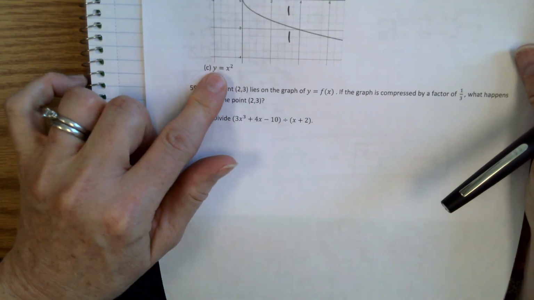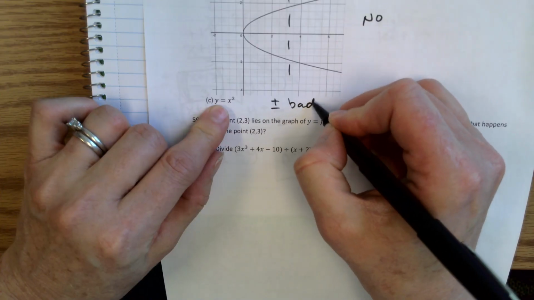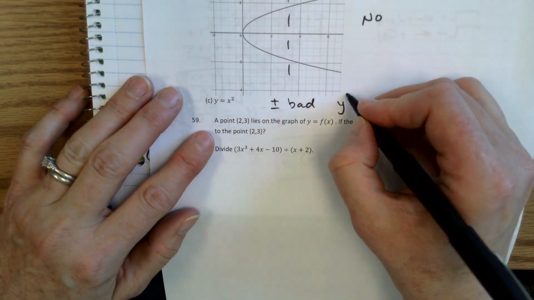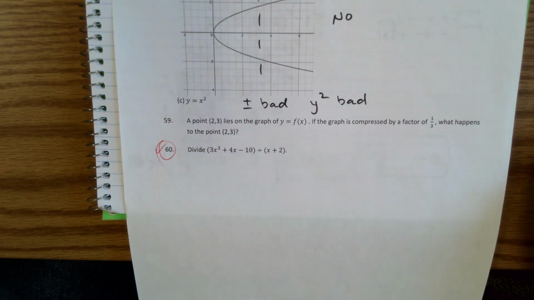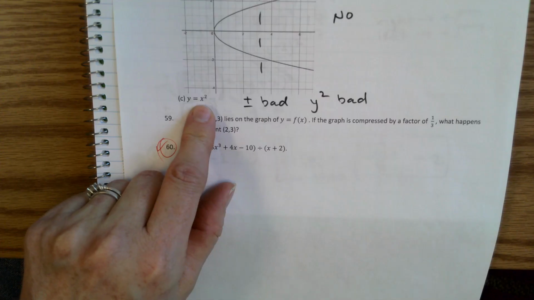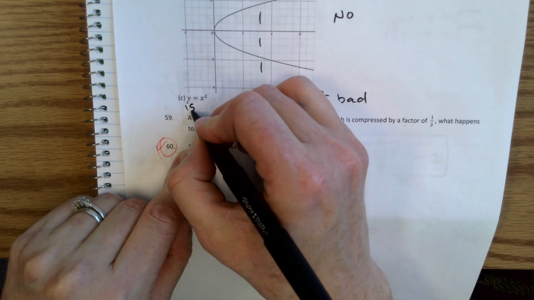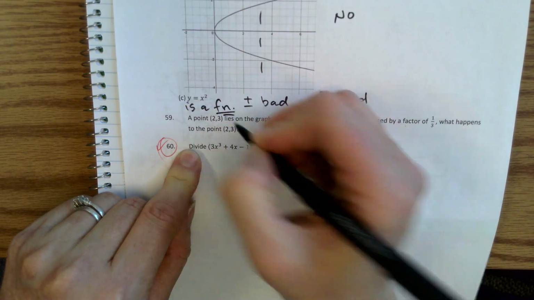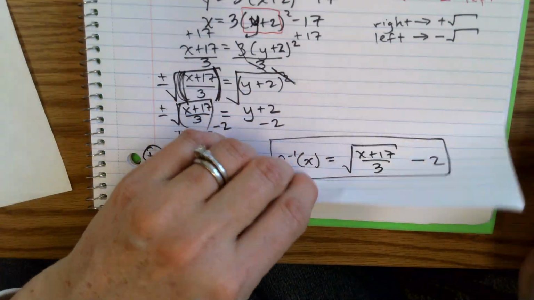How do you know if an equation is a function? Well, you want to look for plus or minus signs are bad. There's no plus or minus sign. And y squares are bad. That's basically what you're looking for. I don't have a y squared, I have an x squared. That's okay. I don't have a plus or minus sign in this equation, so this is a function. And then last but not least, let's practice synthetic division once and then we'll be done.